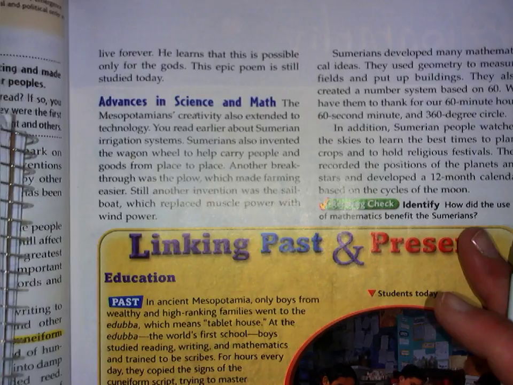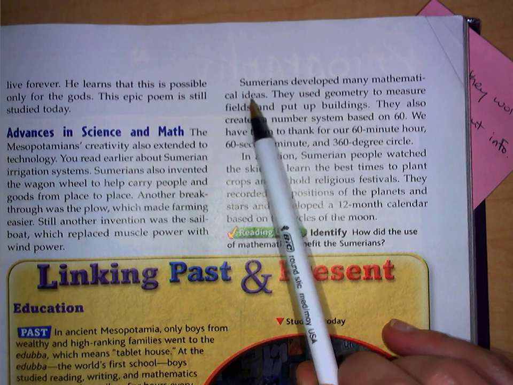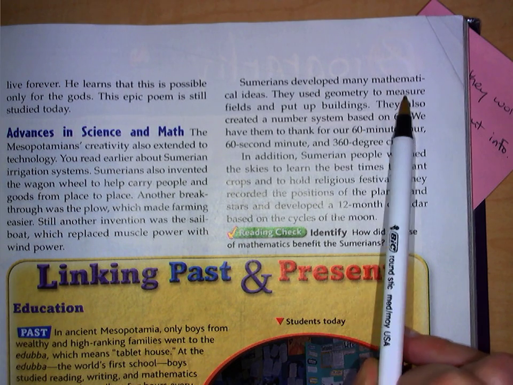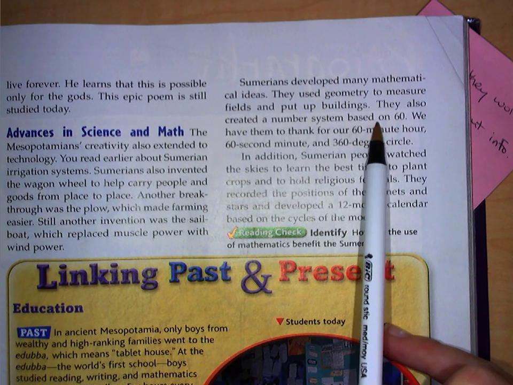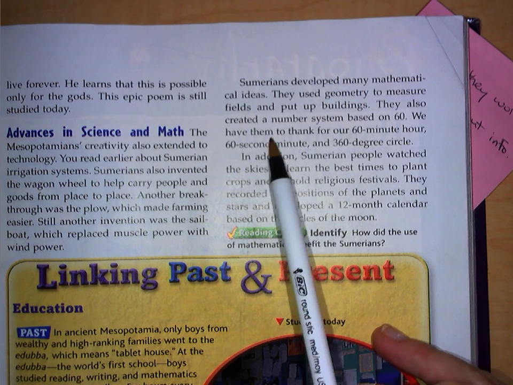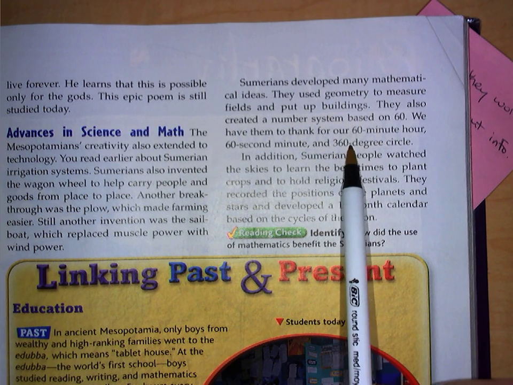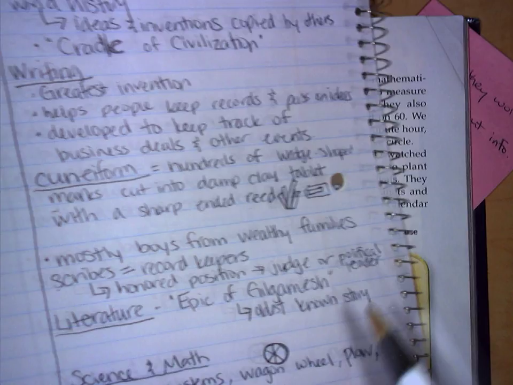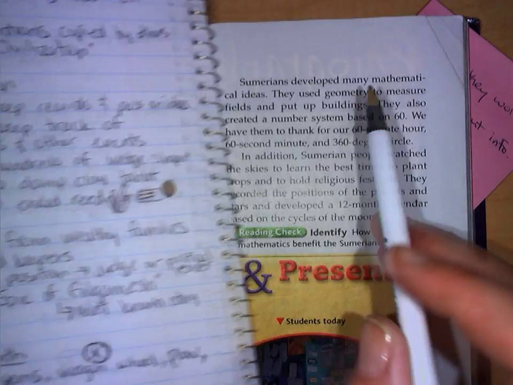All right. Let's see this paragraph here. Sumerians developed many mathematical ideas. They used geometry to measure fields and put up buildings. They also created a number system based on 60. We have them to thank for our 60-minute hour, 60-second minute, and 360-degree circle. So now we're talking about math. So we're going to list the math advances here.